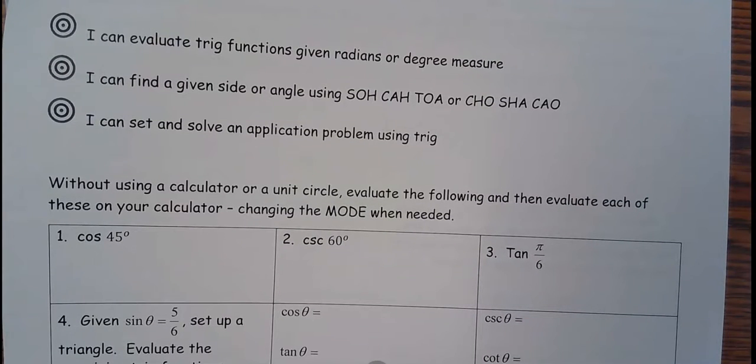So without using a calculator or a unit circle, so no unit circles here, can we just start from scratch? Can we evaluate the following? Then we're going to use our calculator to find it, just to make sure we got it right.